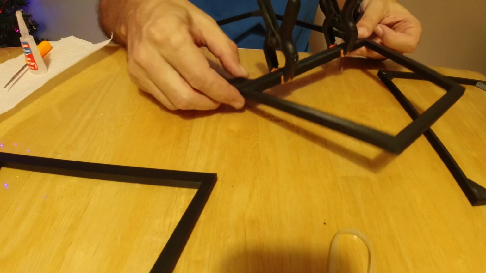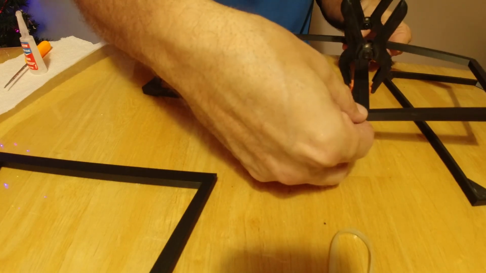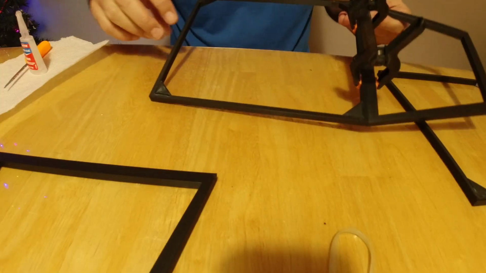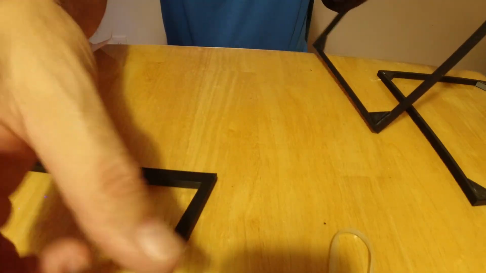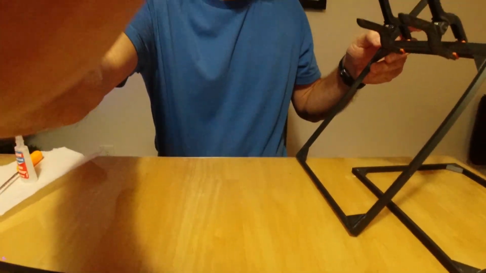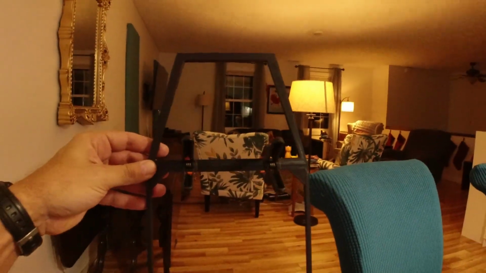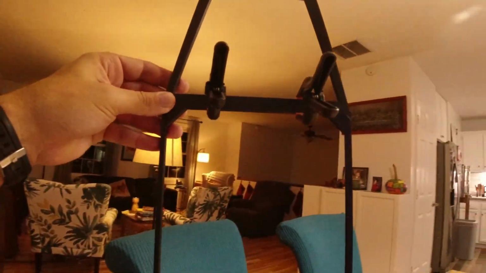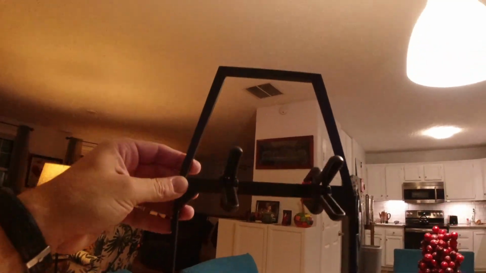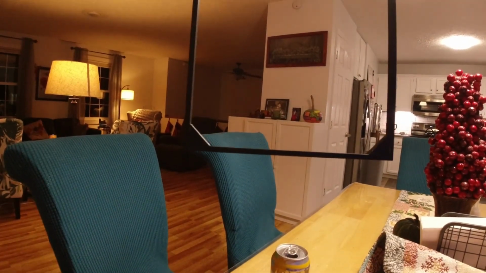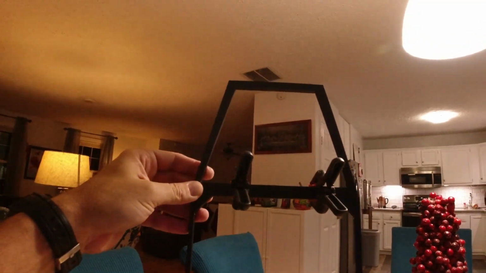But here's how the final piece will look once we get it all lined up there. Let me get you a better view. That's the shape we're going for right there. It gets the white background right there. That's the shape we're going for. So we're going to glue that up, and we'll check in tomorrow when they're dry.